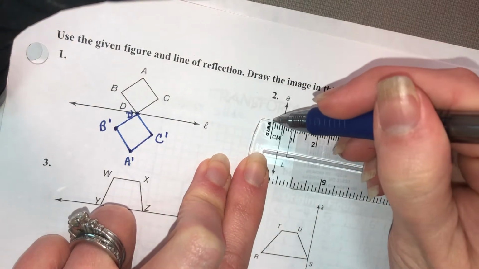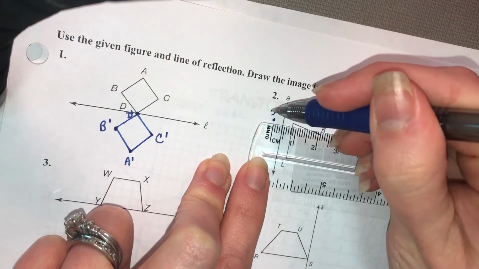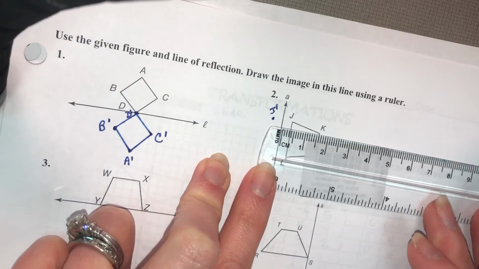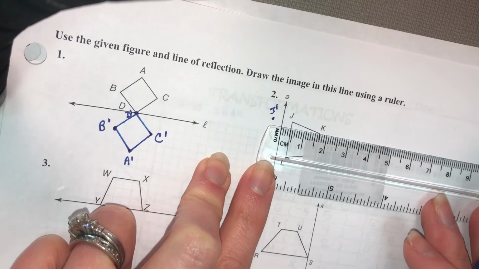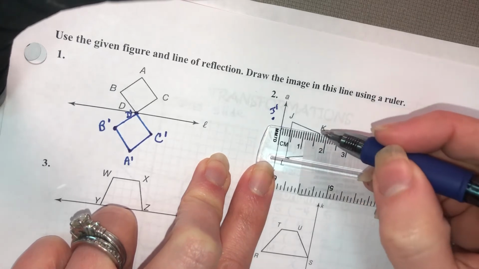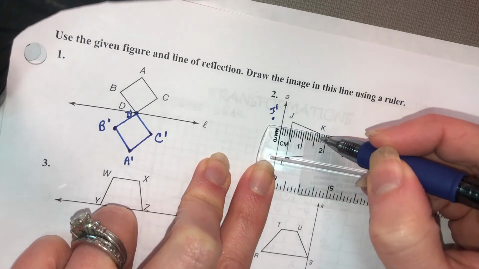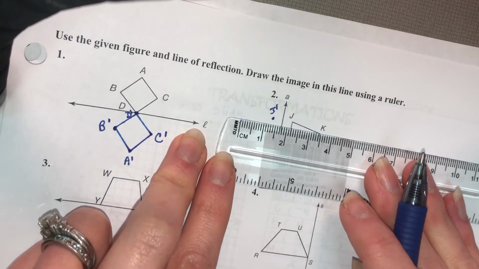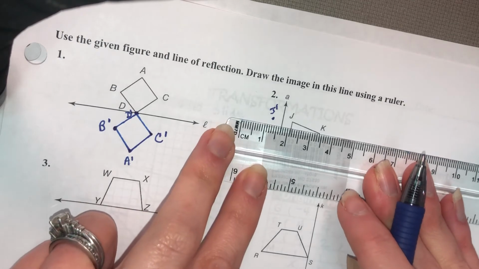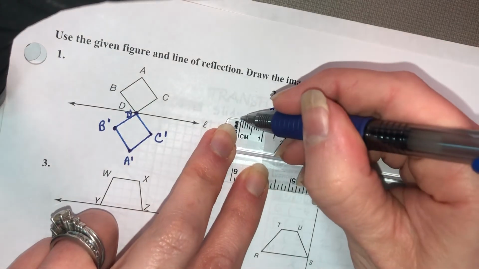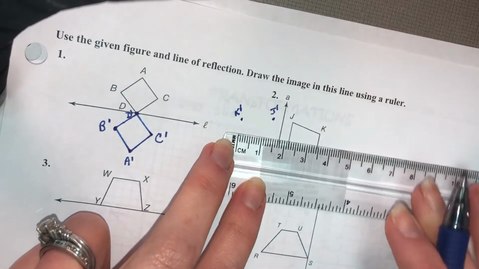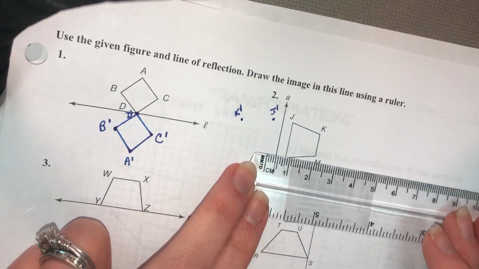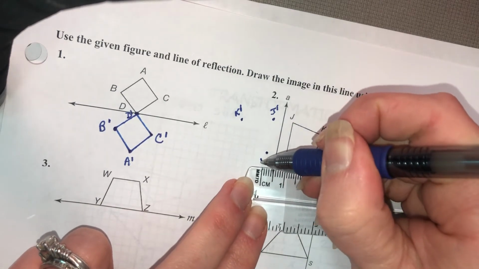it's probably not going to be perfect. This isn't art class, it's math class. So we do the best we can with the tools we have. Looks like 1.7 centimeters. So that would be about here. K prime. L prime is going to be about here.